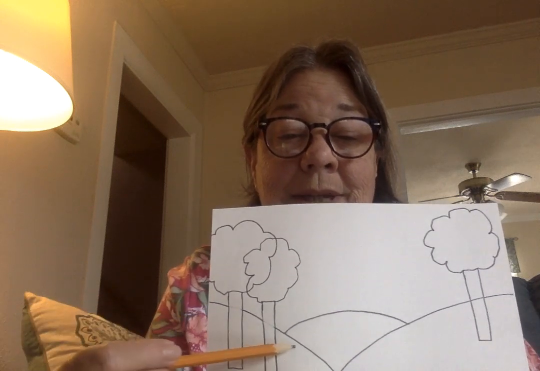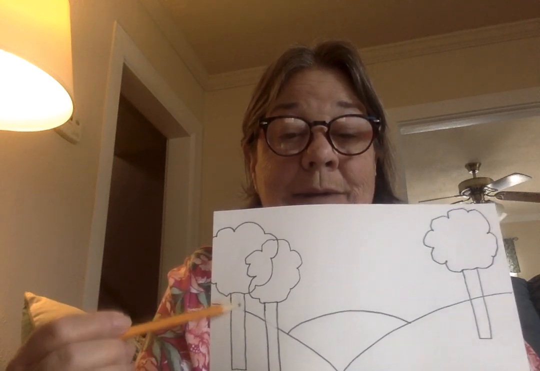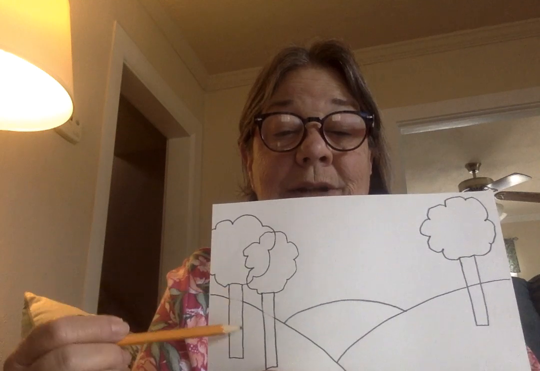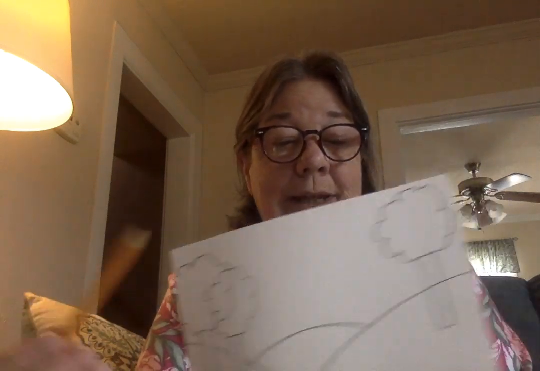See, I've erased the line from these two trees. Now it helps to make the trees look in front of the hill. I'm going to go back and erase this line also.